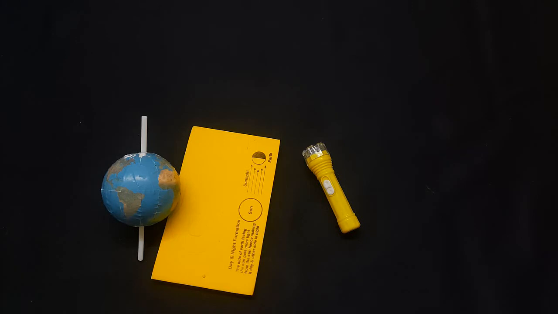Our earth rotates on its own axis within 24 hours, but our earth revolves around the sun in 365 days. So this is the difference between rotation and revolution. Rotation means our earth is rotating on its own axis and completes one rotation in 24 hours, and our earth is revolving around the sun and it completes one revolution in 365 days.